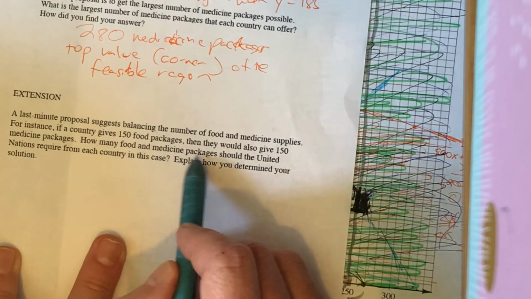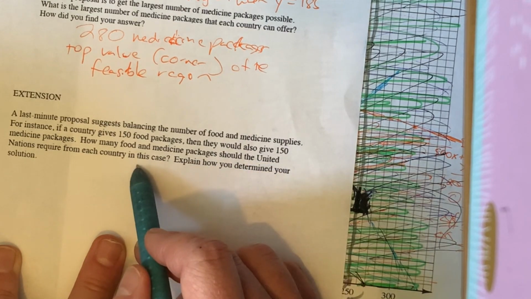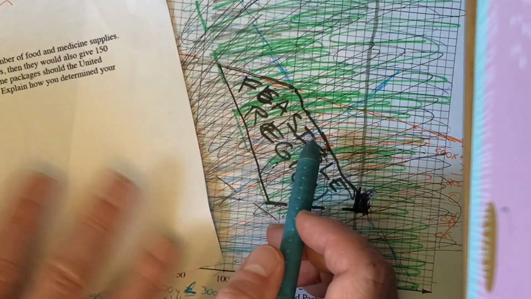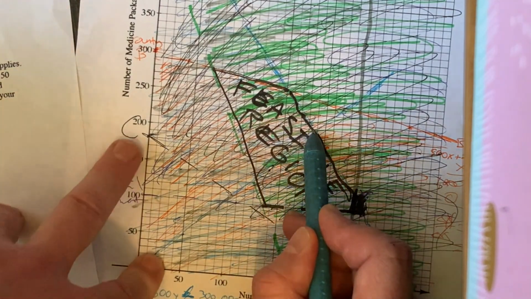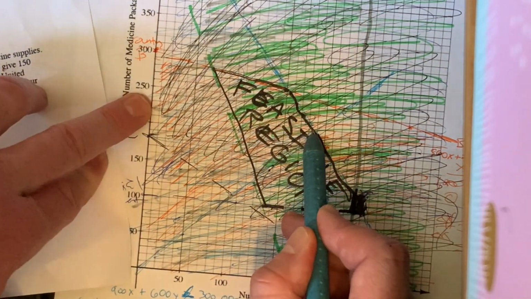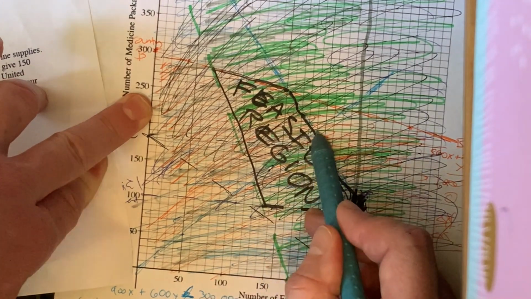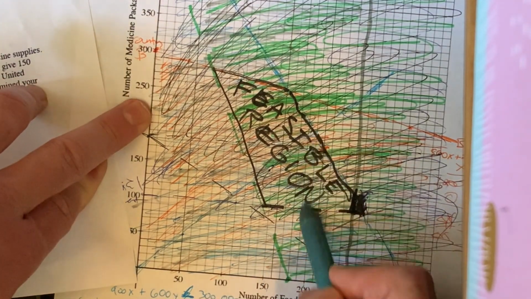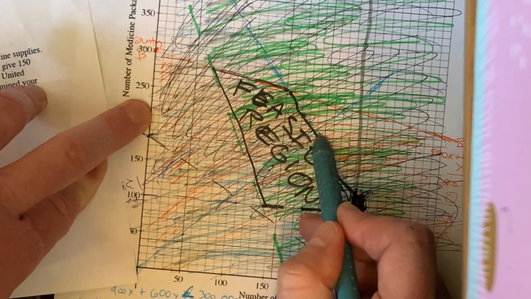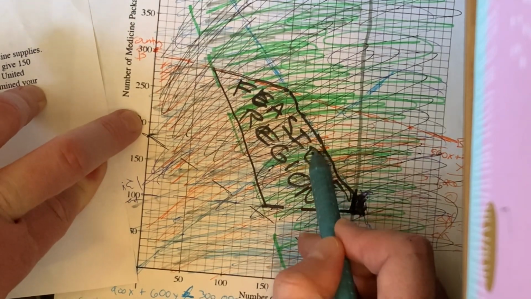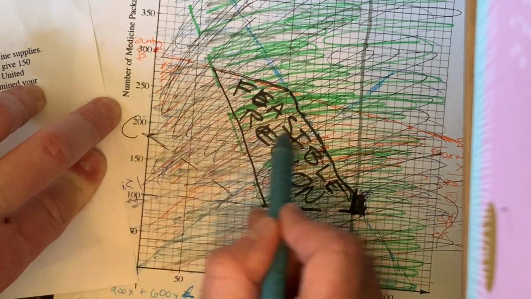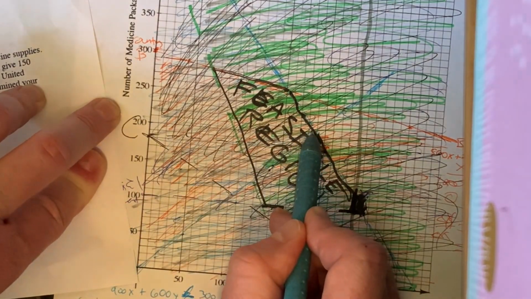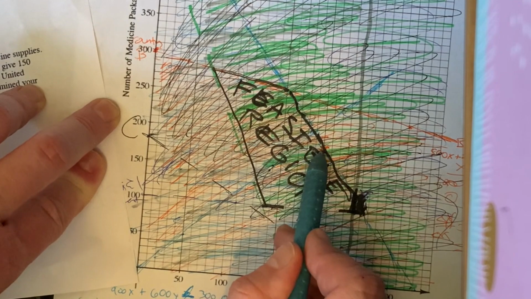It says here, how many food and medicine packages should the United Nations require from each country in this case? Explain how you determine your solution. So they, again, want to max out. Let's go to the highest value that's in the feasible region, and that looks like about 210 or so, or 200. Yeah, it looks like 200 to me. 200 would be right here. So this would max it out. 200 food packages and 200 medicine packages would be on that border.